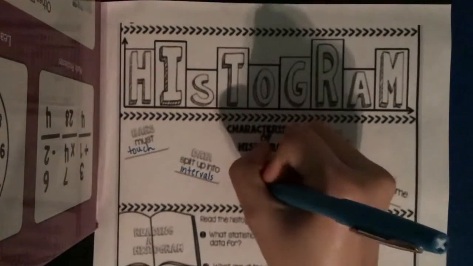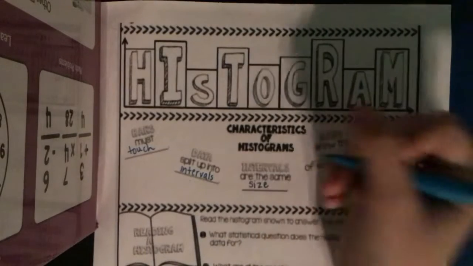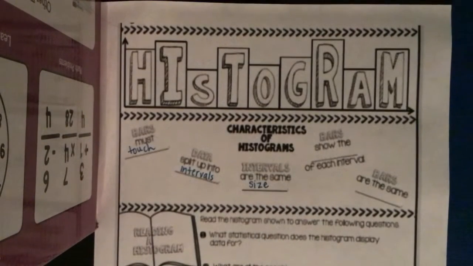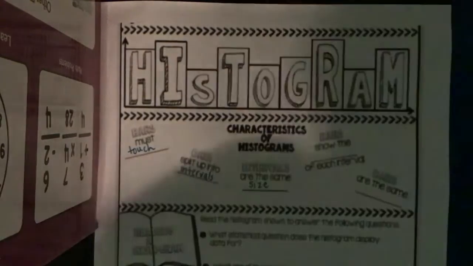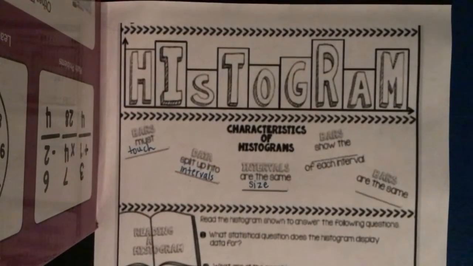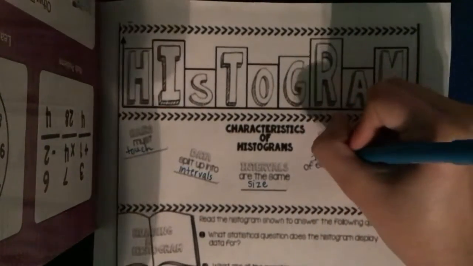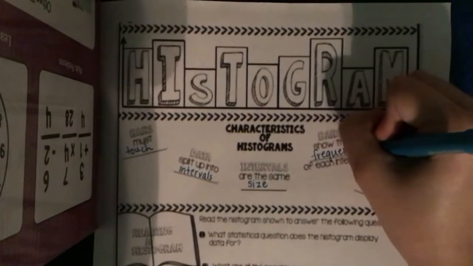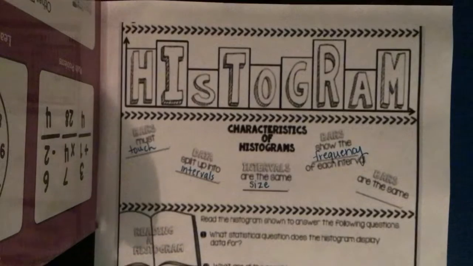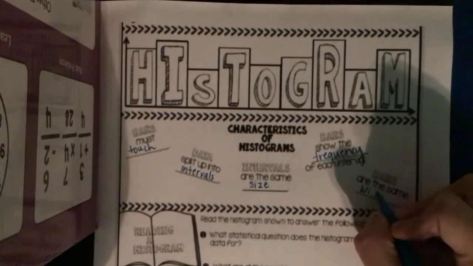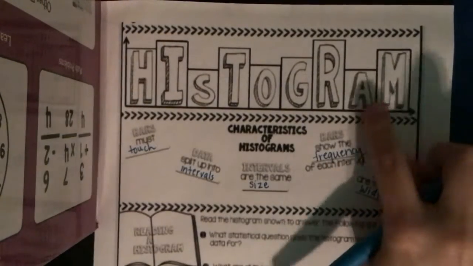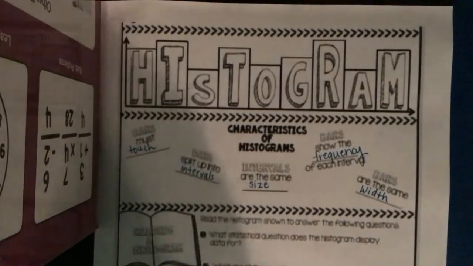Intervals are the same size, so if each interval represents 10 numbers, all of them need to represent 10. So we can't have 1 through 5 and then 6 through 20. They have to be the same. And then the bars show the frequency of each interval, meaning how many times we see it. And then the bars are the same width, meaning there's not going to be one thick one and then a very skinny one. They're all going to be the same.